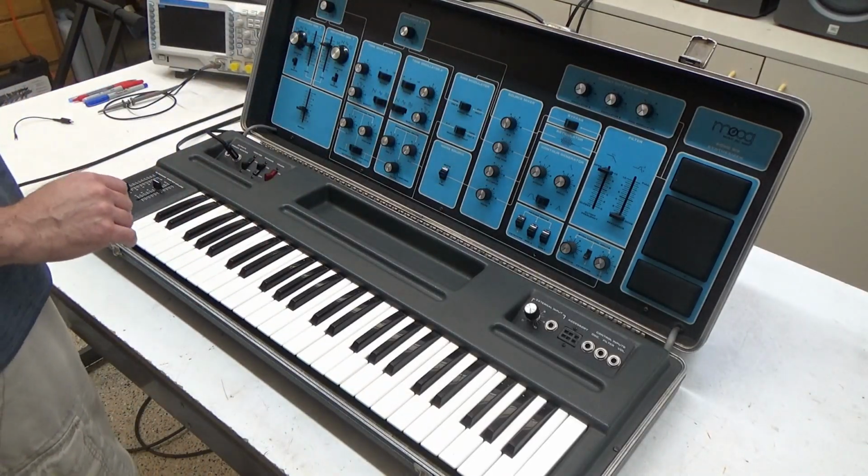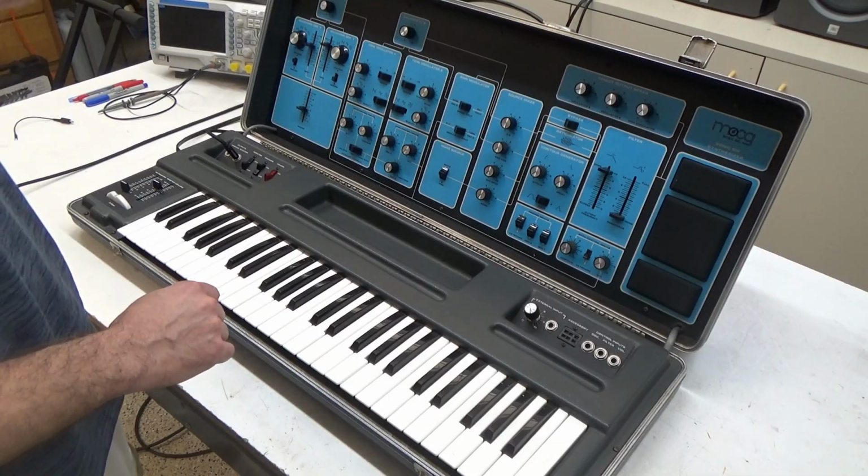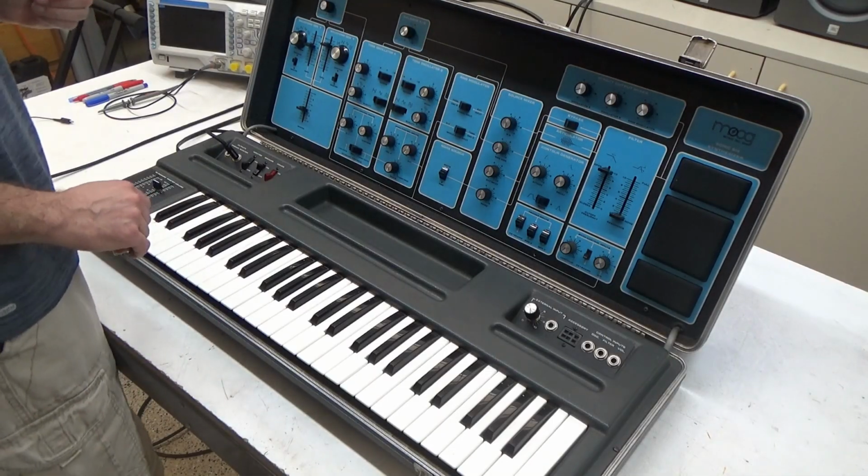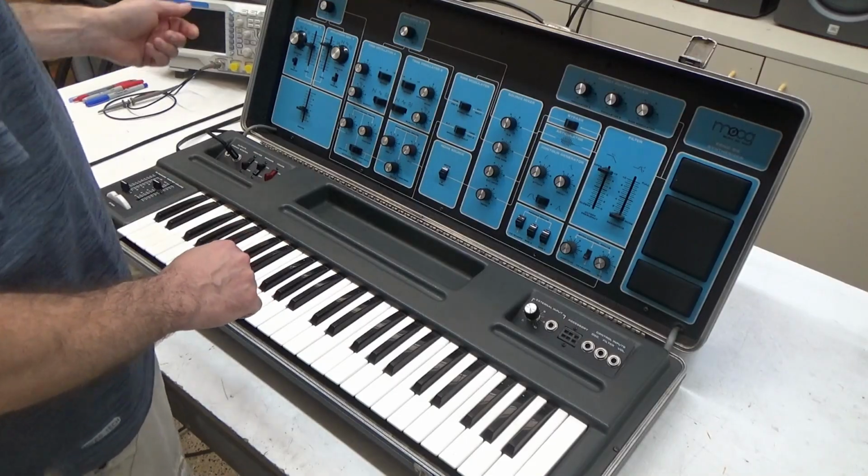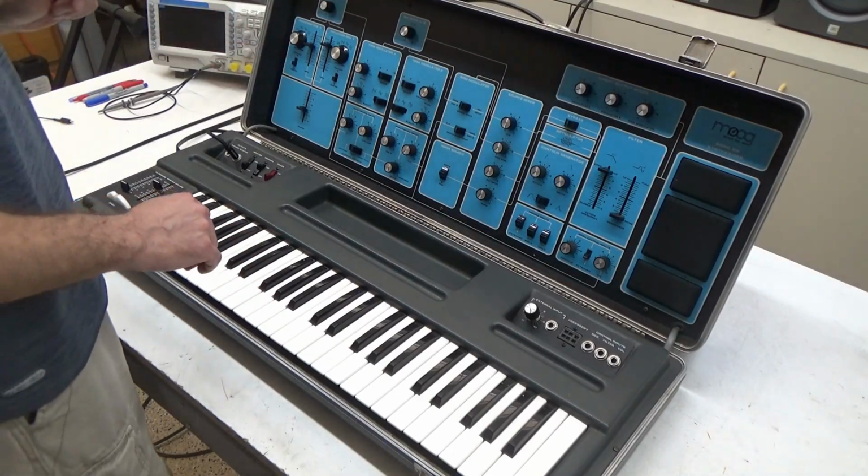And that, again, is a feature that I don't really see on any other synthesizers that I can think of. I'm sure someone will correct me in the comments. So those are contour and master mode.